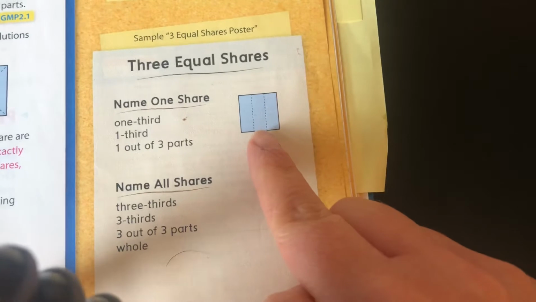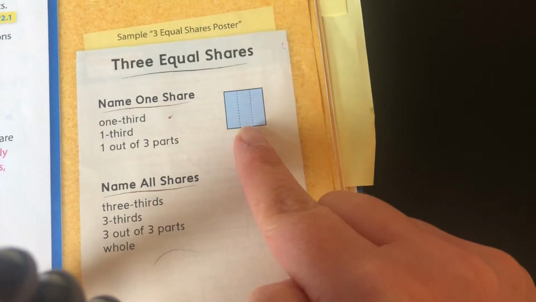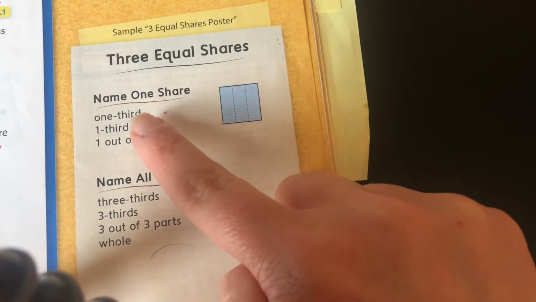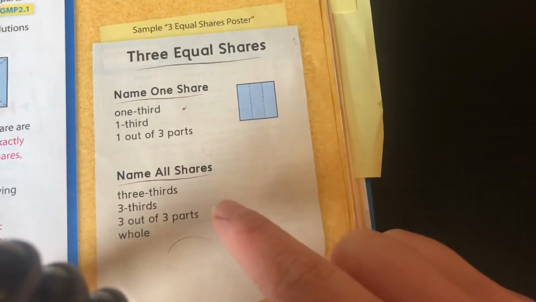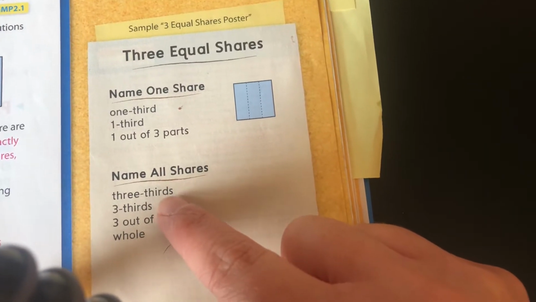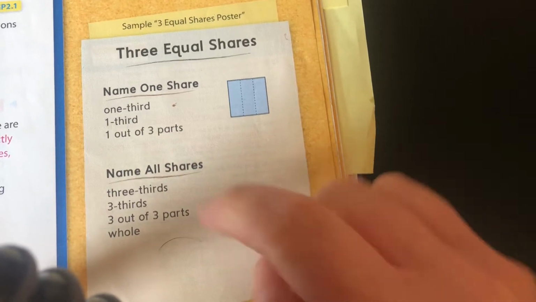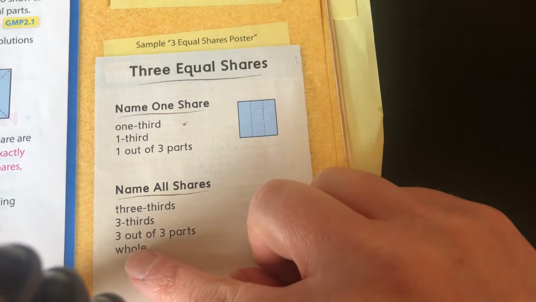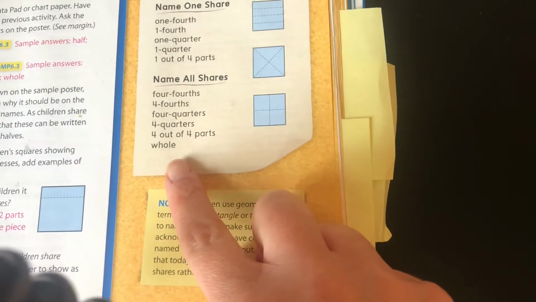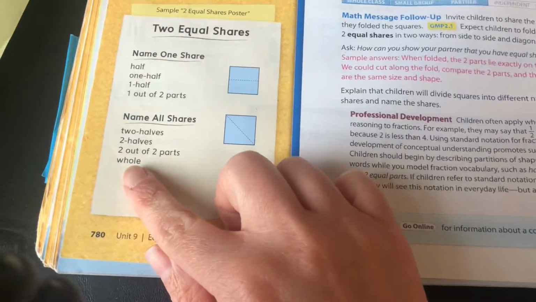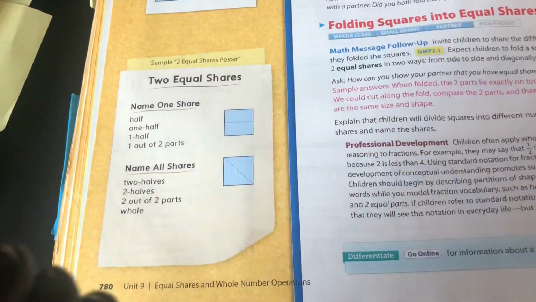With 1/3, there's not quite as many ways to divide into 3 equal shares, but we would have 1/3, 1/3, or 1 out of 3. And when we name all the parts, it would be 3/3, with the number 3 out of 3, or 1 whole. And you'll notice the name 1 whole works for all of them, because that means we're talking about the whole thing, okay? All right, so now we're gonna go in our math journal.